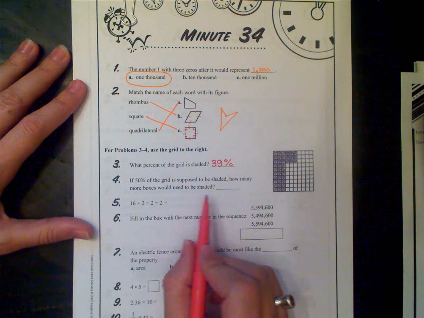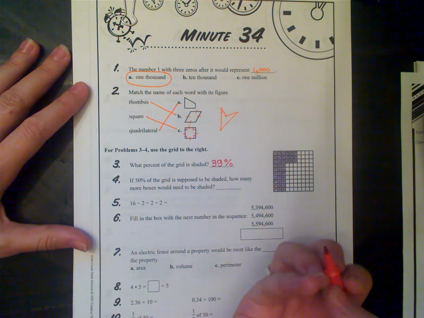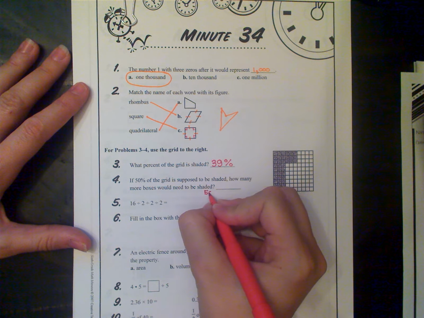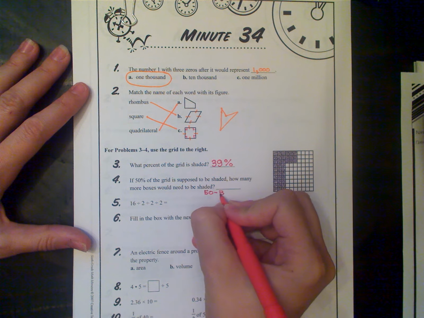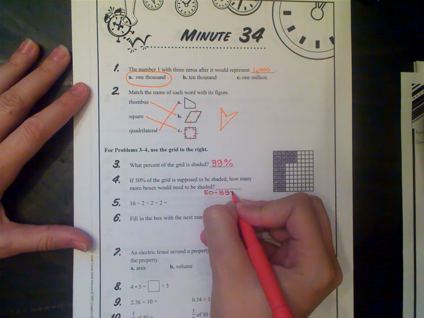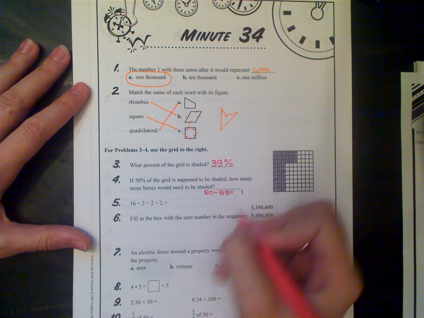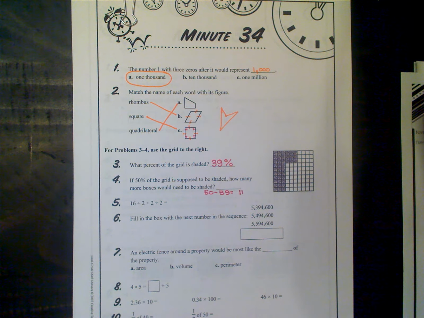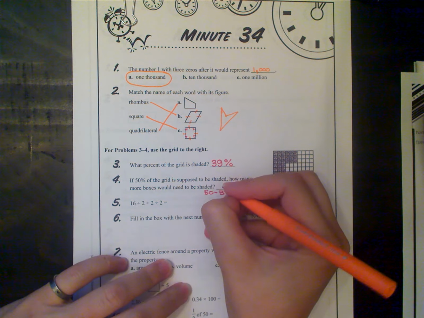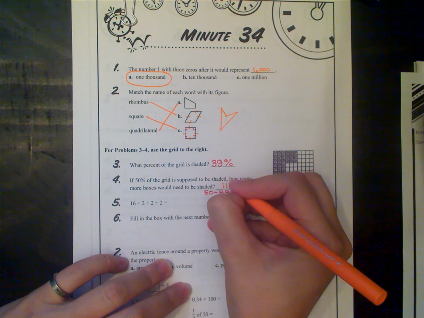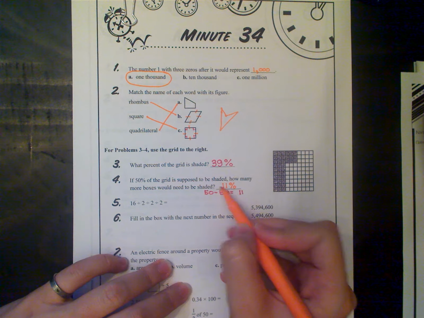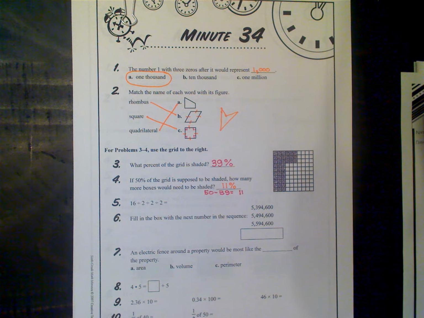If 50% of the grid is supposed to be shaded, how many boxes would need to be shaded? So 50 minus 39. Well, I know I need one more to get to 40, and then 10 more to get from 40 to 50. So the answer here is 11. So again, 39 plus 1 is 40, plus 10 is going to be 50, and that'll give us our answer.